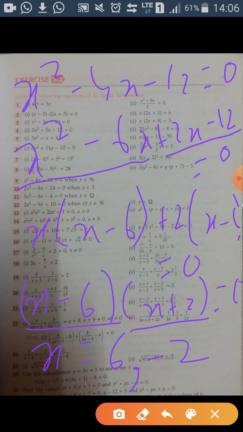They have said that x belongs to natural numbers, so minus 2 can't be the answer because it is an integer, not a natural number. So 6 is your answer.